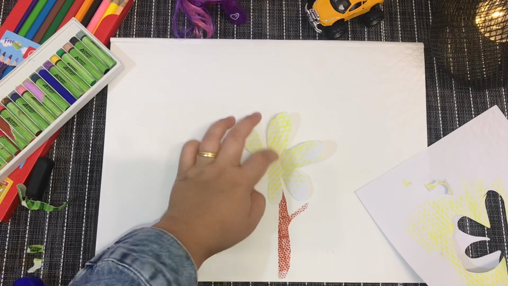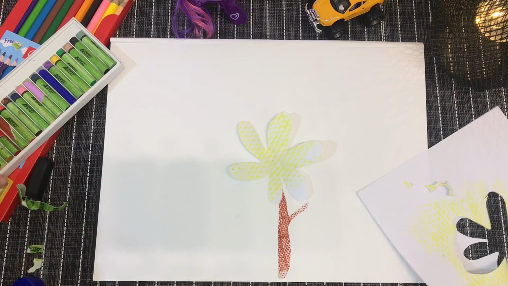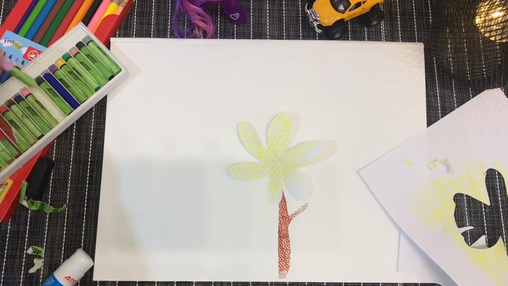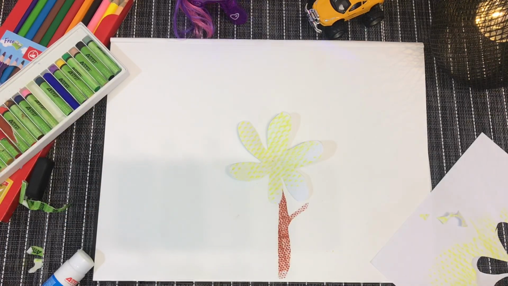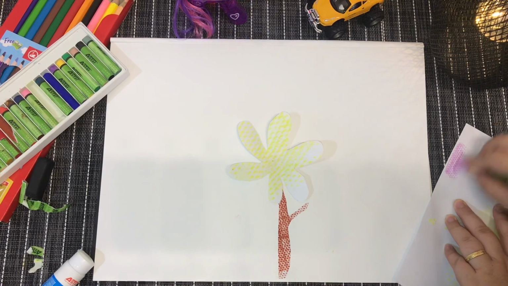So what about the middle part here? You can do something else. You can use a different color. That is up to you. Maybe I want to use purple.